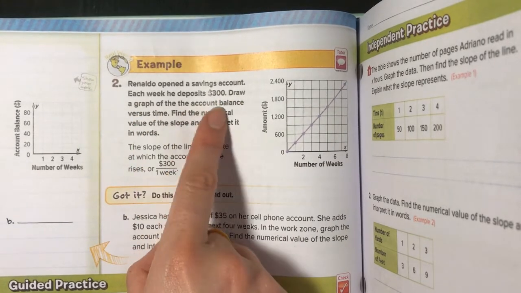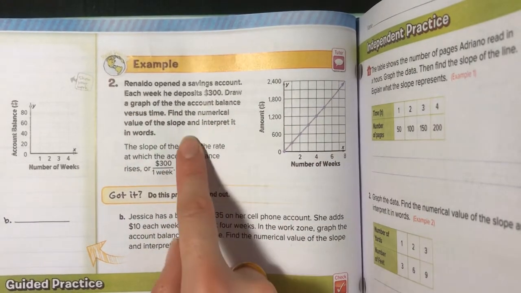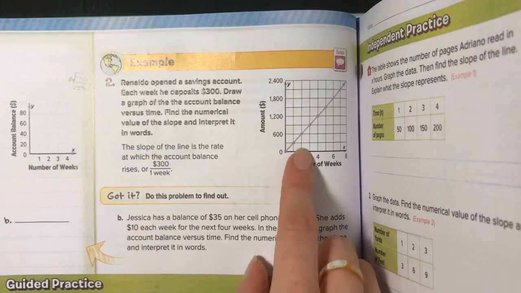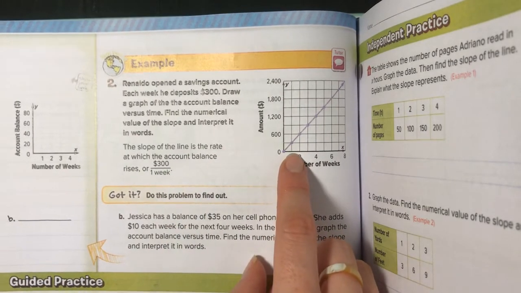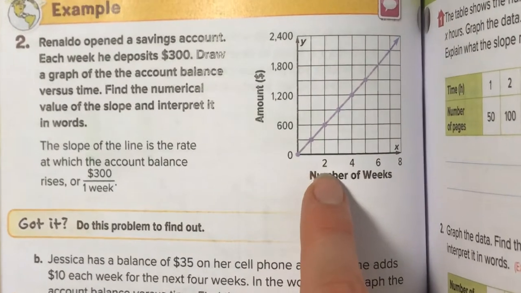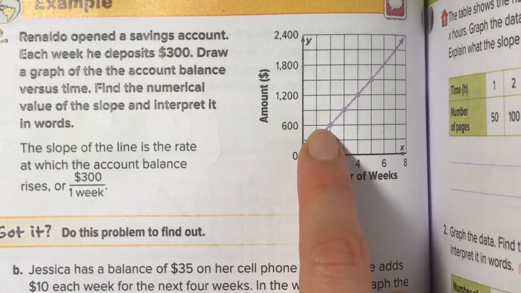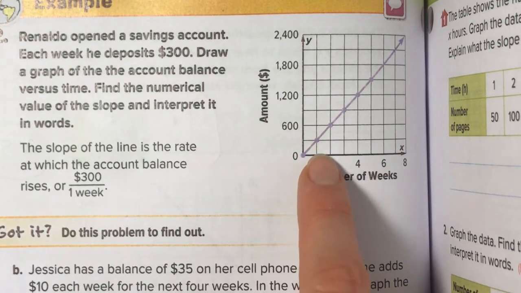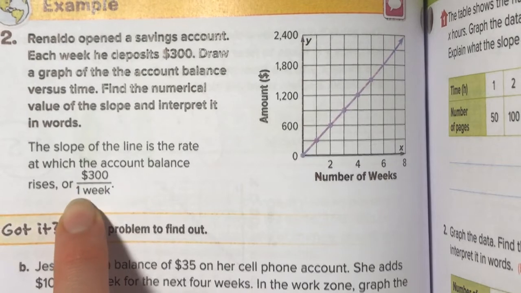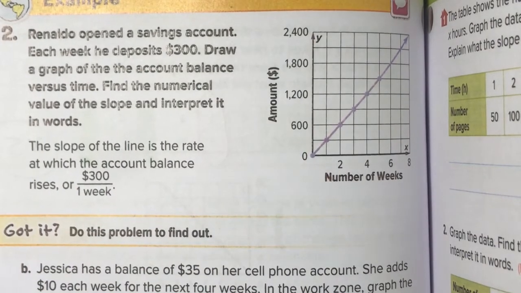Okay, draw a graph of the line. So they did that. Find the numerical value of the slope. Okay, so they did from rise over run. So it's rise. So it would be 300. You're going up by 300. And you're going over 1 week. So 300 over 1 week would be the slope.